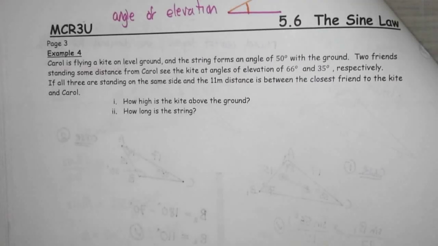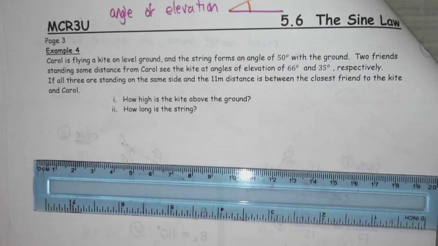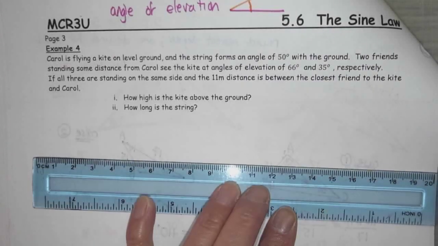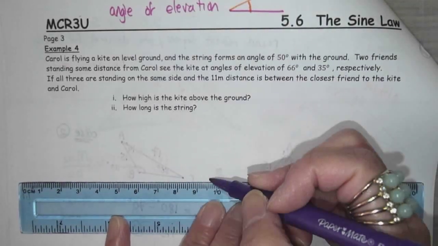Alrighty, so let's draw the diagram. I'm going to use a ruler. You don't have to. I'm just doing it because then I keep my notes a bit neater for you. So I'm going to try to do a diagram here.